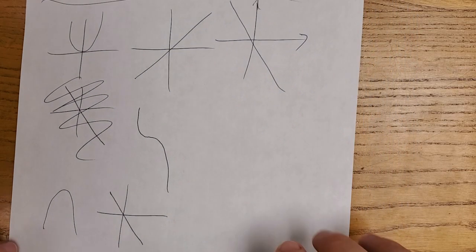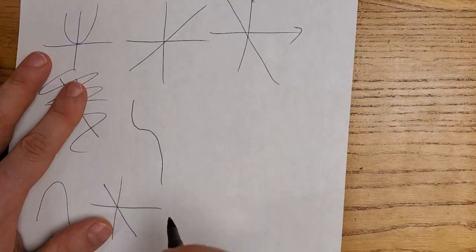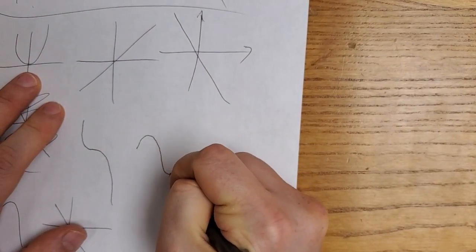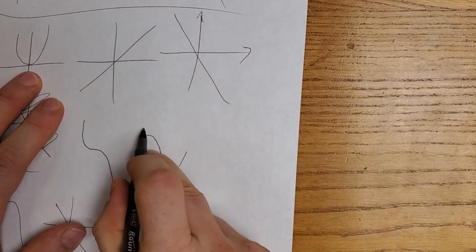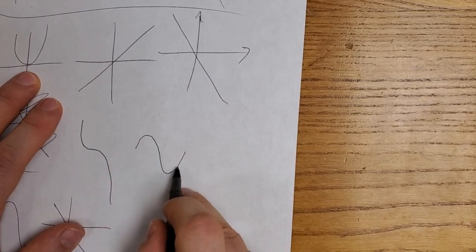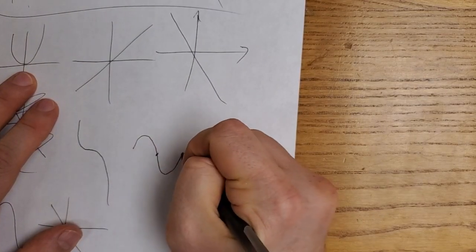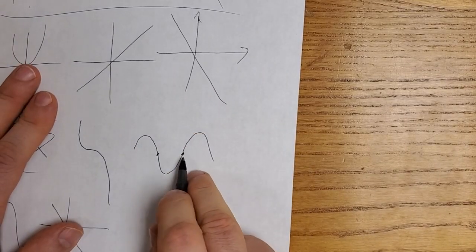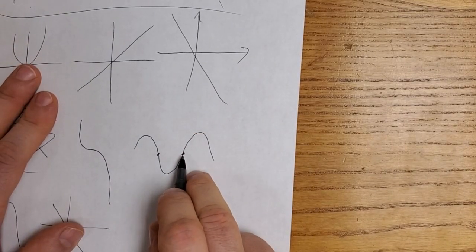And where the graph changes from concave up to concave down, for instance, something like that, or show it more directly like that, where it changes from concave down to concave up, or from concave up to concave down, that is called an inflection point.